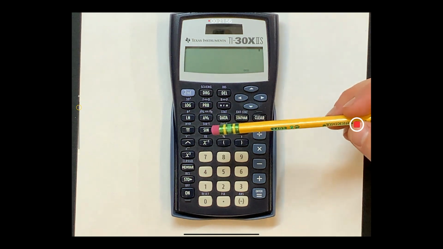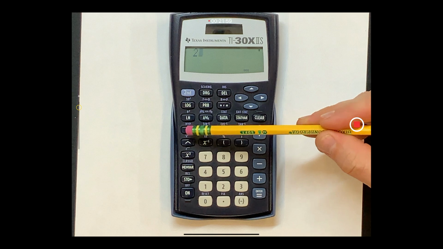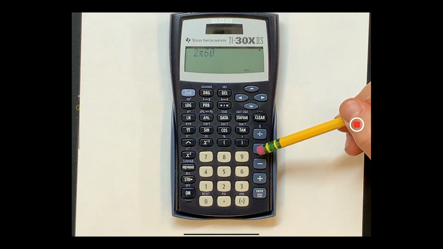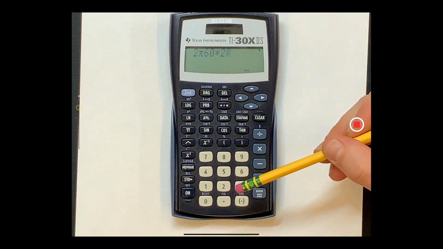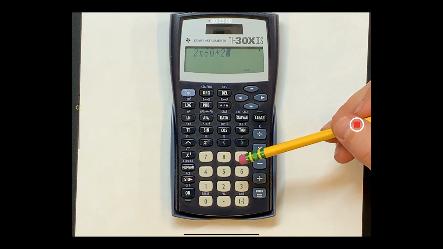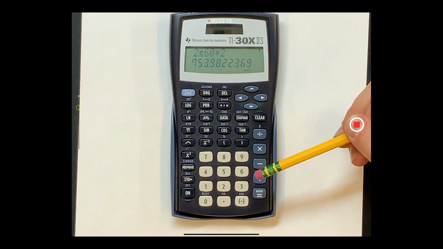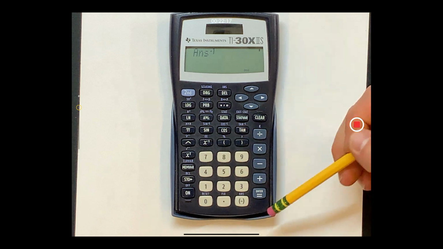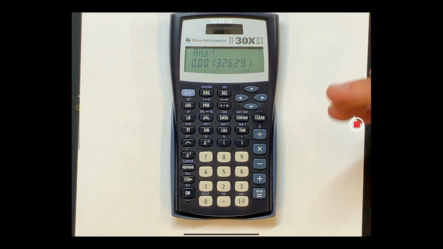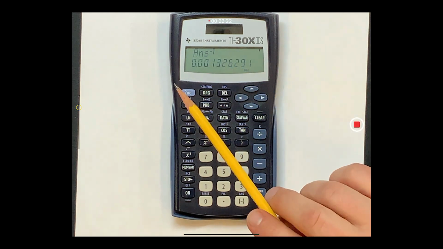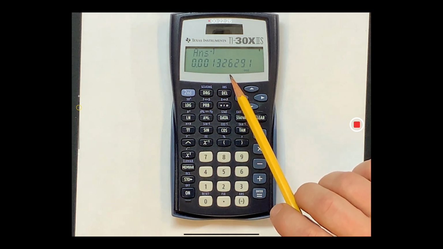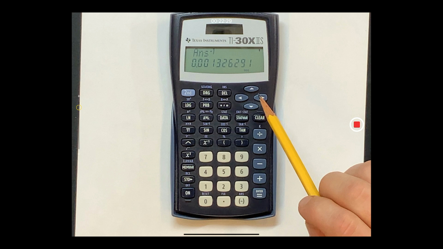If I do 2 pi frequency of 60 and then multiply that by 2 microfarads, I'm going to then hit the equals button, and because I still have to use the reciprocal, I hit the reciprocal key and enter. So I get this value here, which is much smaller than 1. It's 0.001326.